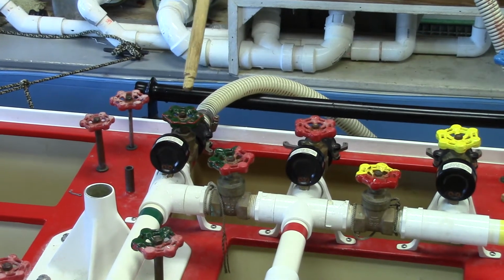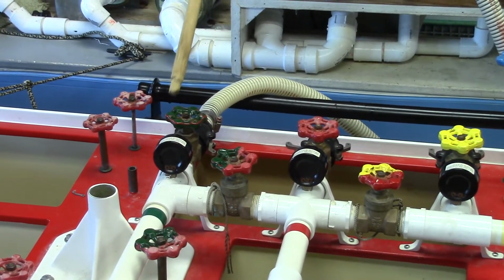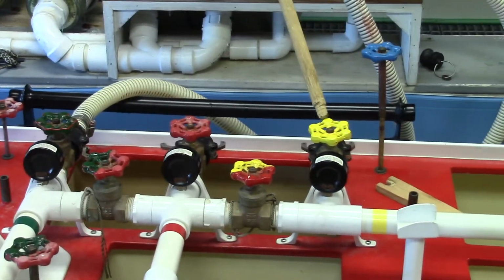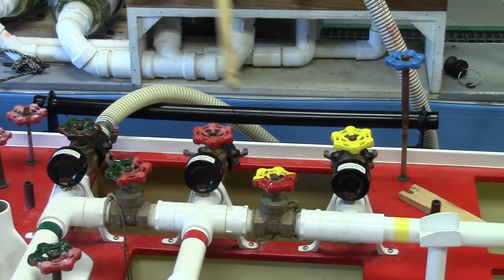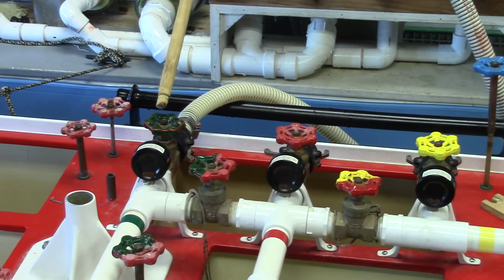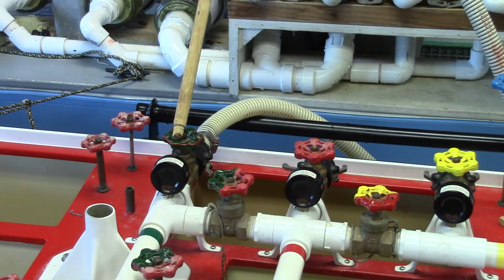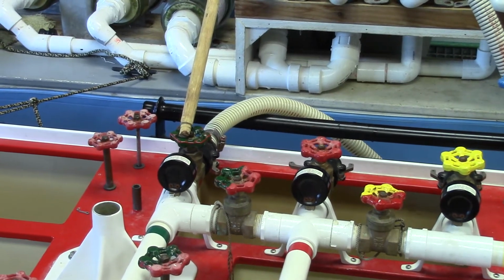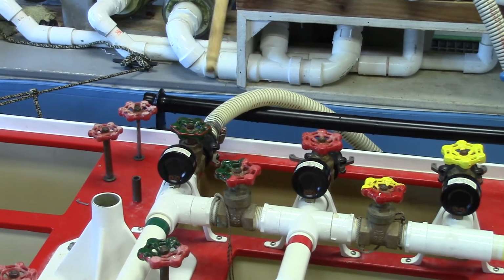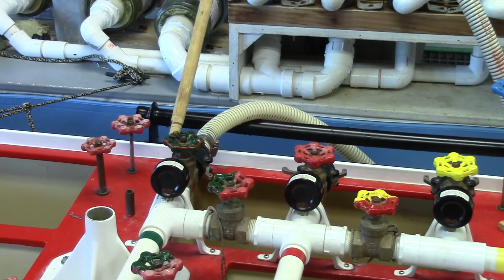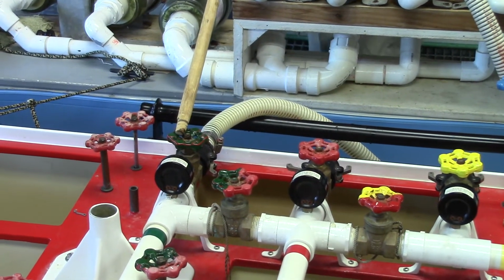So this would be the green header. This would be the red header. That would be the yellow header. Cargo cannot flow. This should actually be the last valve you open before we start to move cargo onto the ship. This is the connection between the ship and the shore, so until you're ready to flow cargo, keep this valve closed. So we open this valve.